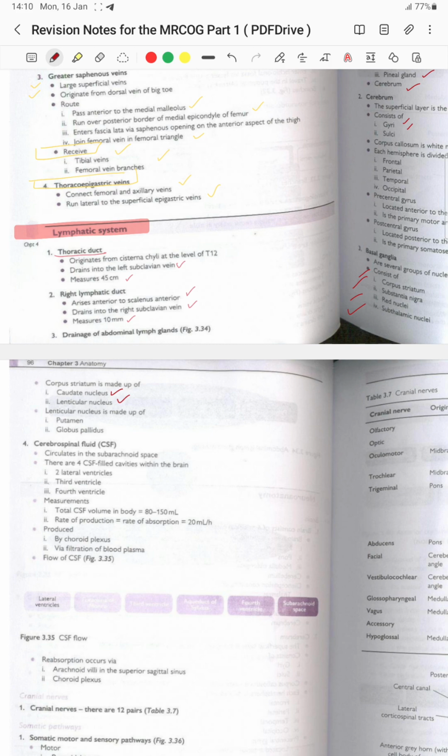The cerebrospinal fluid circulates in the subarachnoid space, and there are four cerebrospinal fluid filled cavities within the brain: the two lateral ventricles, the third ventricle, and the fourth ventricle. The total CSF volume in the body is 80 to 150 ml, and the rate of production is equal to the rate of absorption, which is 20 ml per hour. It is produced by the choroid plexus via filtration of the blood supply. Reabsorption occurs by the arachnoid villi in the superior sagittal sinus.